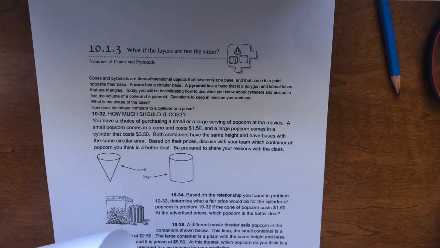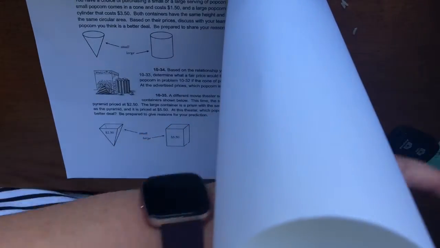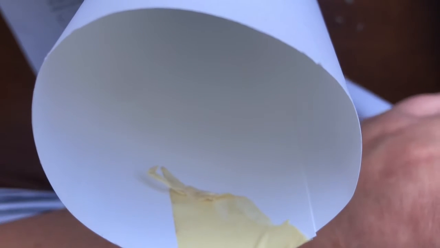Okay, so I'll give you a pause for a minute so you can get that and get ready, and then we'll get started. All right, we're back. So what you're going to do now is very carefully start filling up your cone with whatever material you have. I have rice. You will make a mess. It's just inevitable. It happens every time.